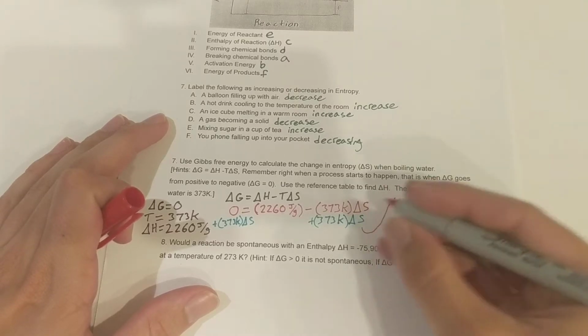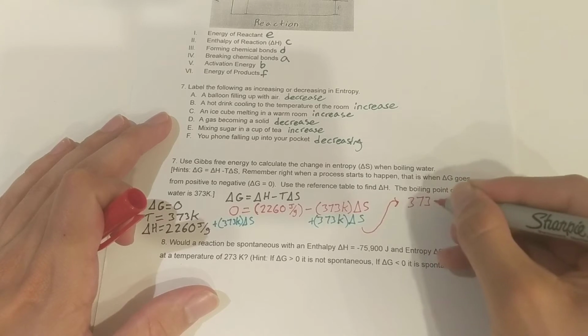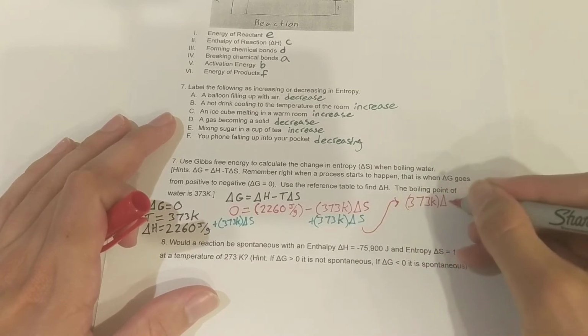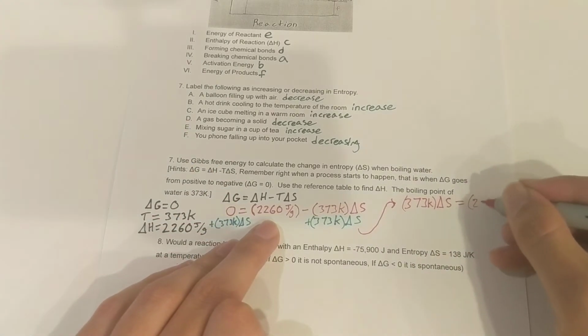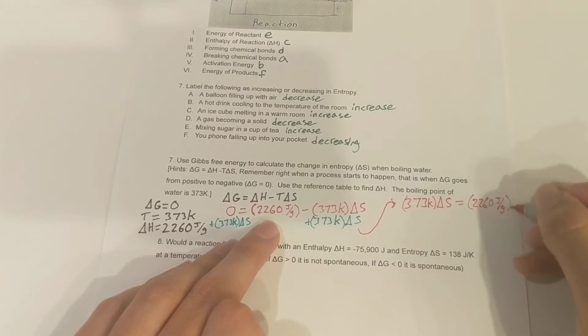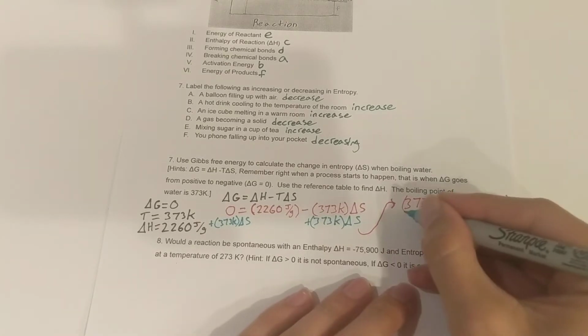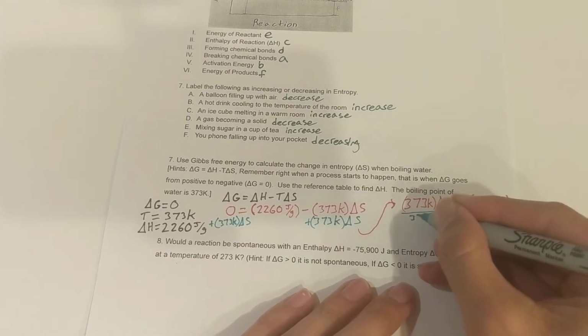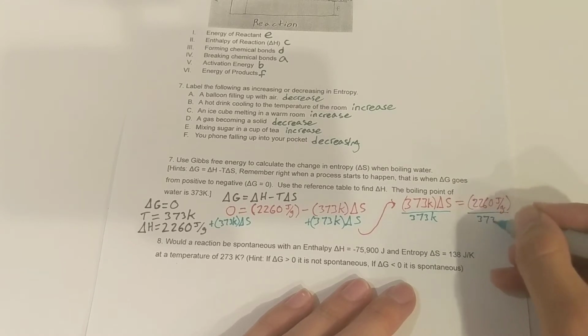Line back here. We'll get 373 Kelvin times delta S equals 2,260 joules per gram. Then all we got to do is divide by 373K on both sides.